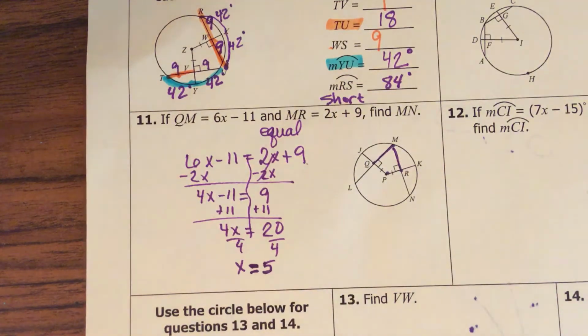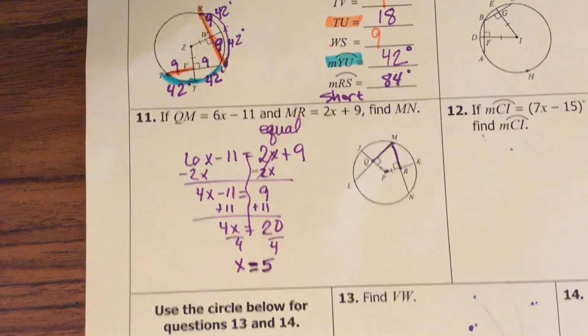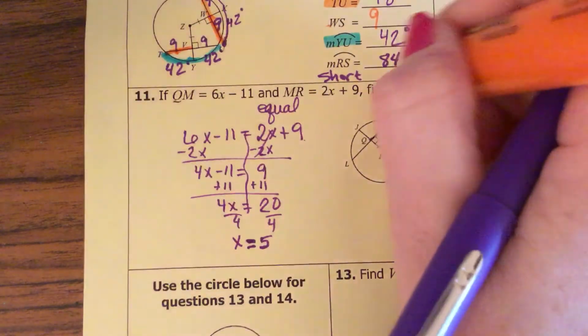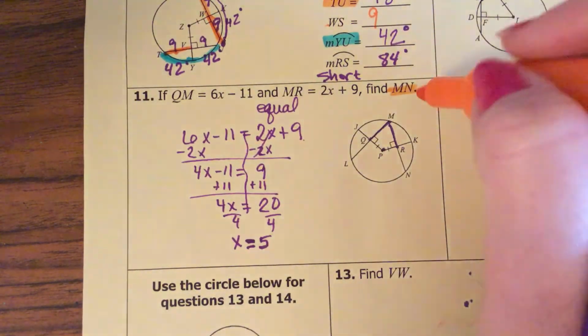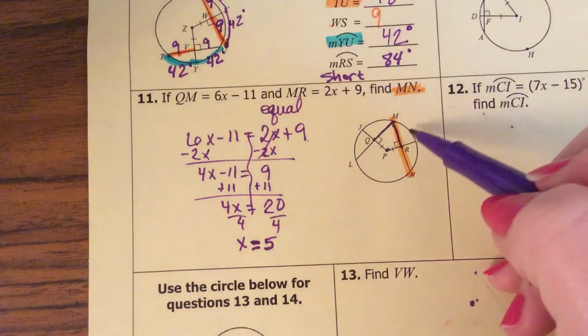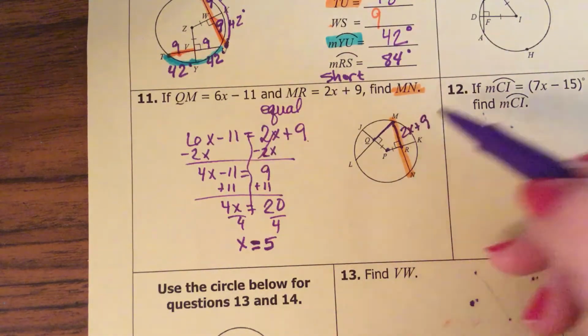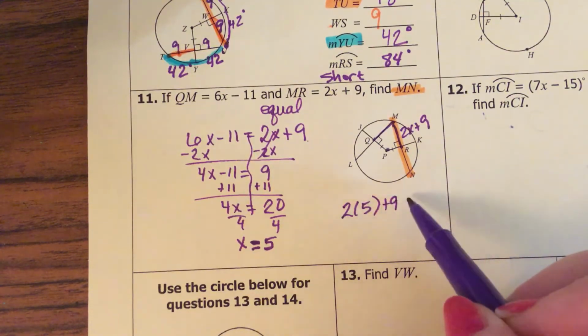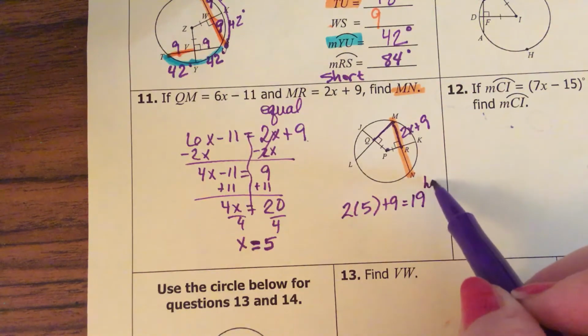So I know I did that kind of quick, but a lot of you are already looking at it worked out. I just wanted you to see that we did start out with those being equal. This is asking us to find MN. So if I want MN, I want this whole line. Okay, well I know that half of it is 2x plus 9. So if I plug this in and say 2 times 5 plus 9, that gives me 19, which is half.